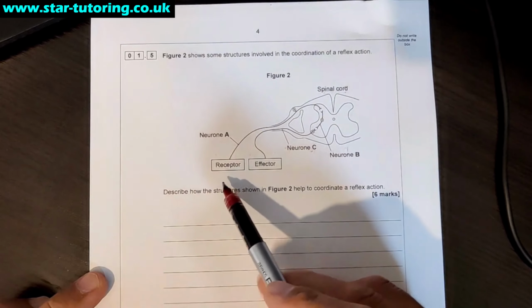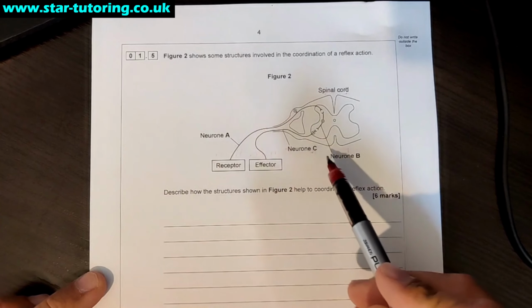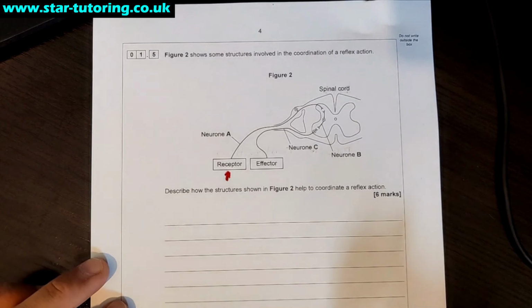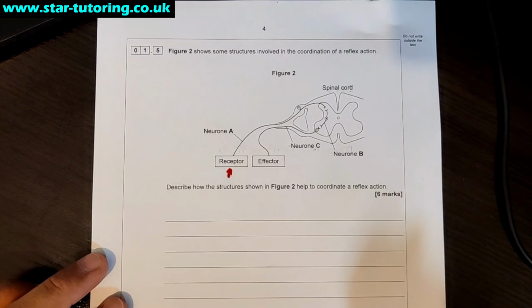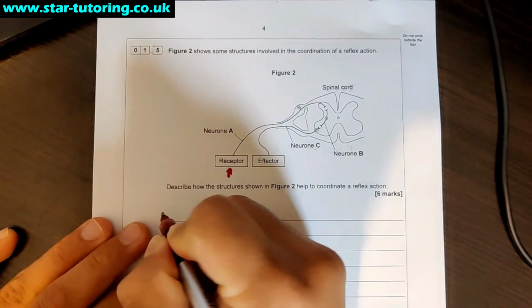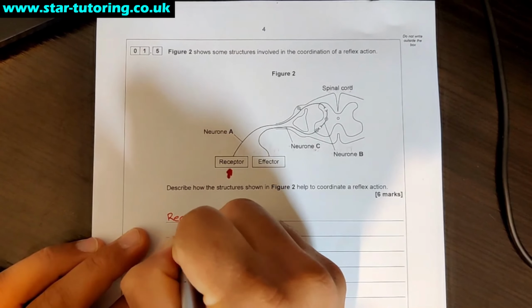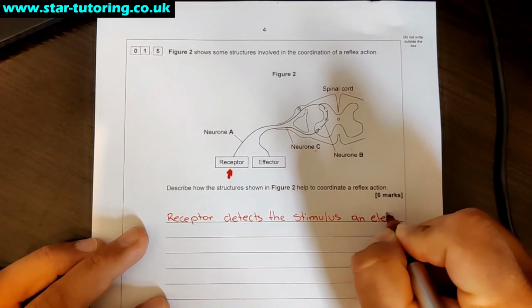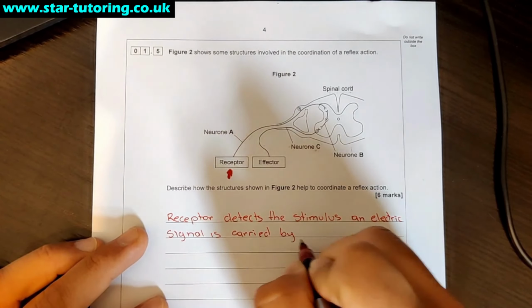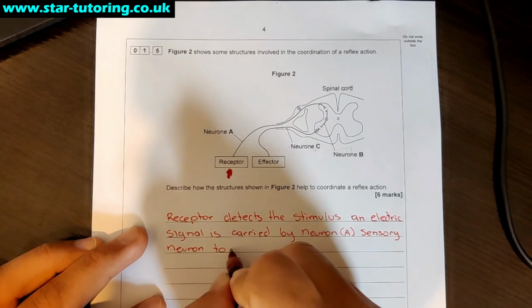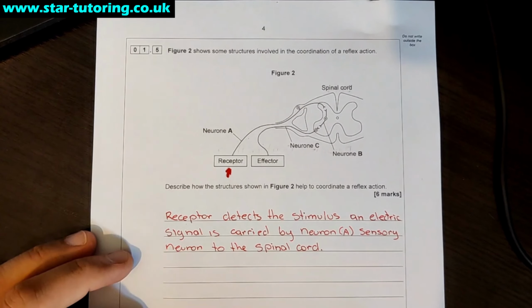So we have your receptor, your effector, neuron C, neuron B, a spinal cord, and then we got neuron A. Okay, for the first 2 marks, you're going to say that the receptor is going to receive the stimuli and then it's going to be carried on as an electrical input through neuron A or the sensory neuron. All right, so that's your first part over there.